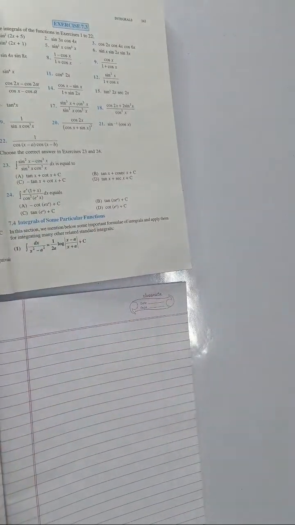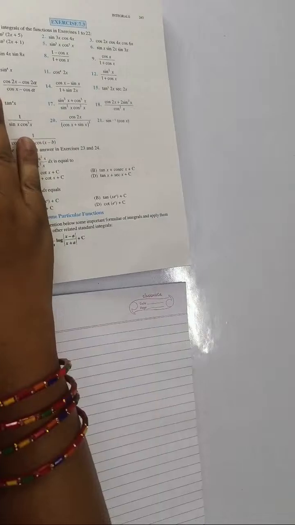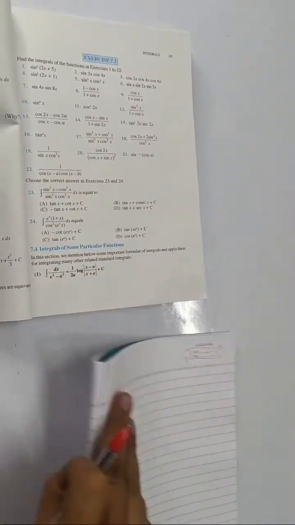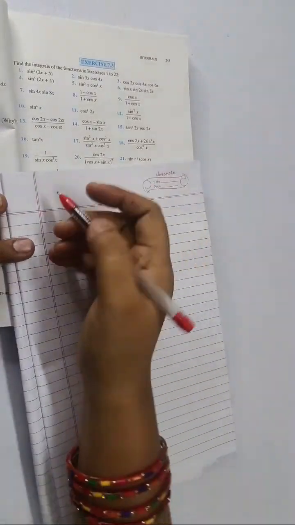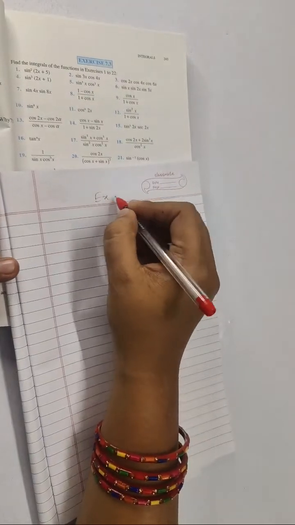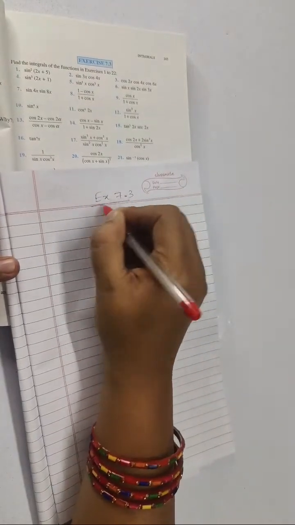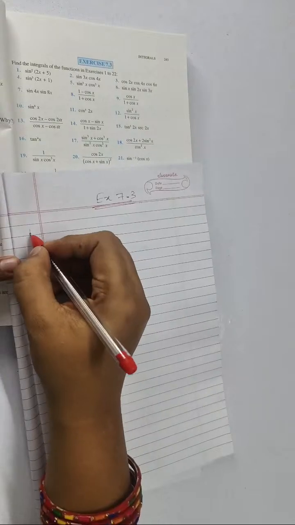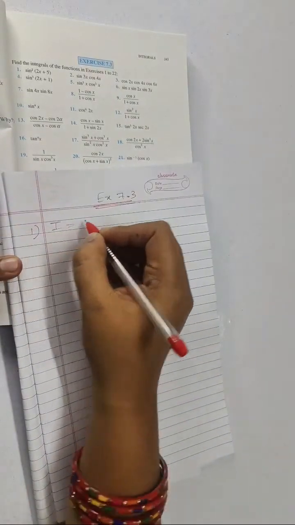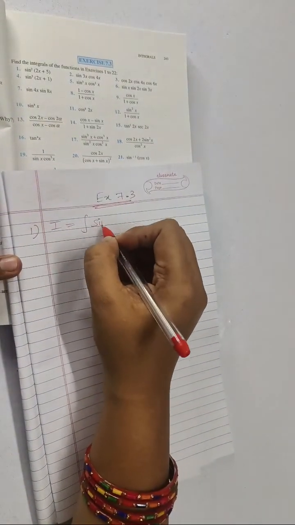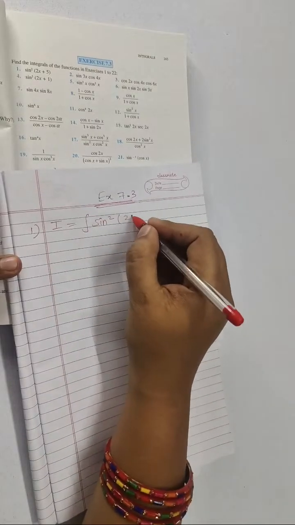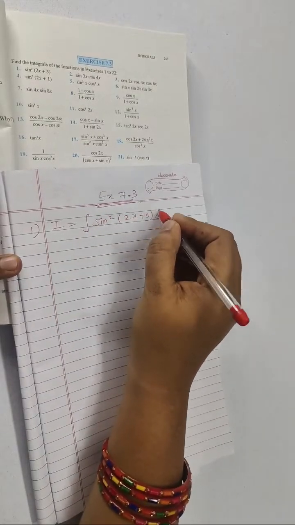Exercise 7.3, question number 1. I equal to integral sine square of 2x plus 5 dx.